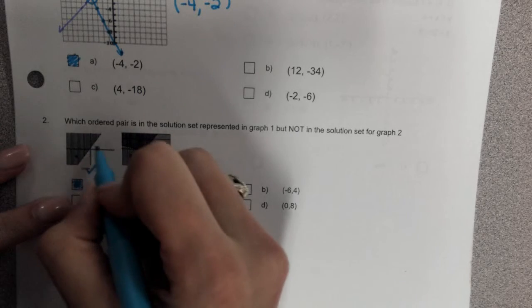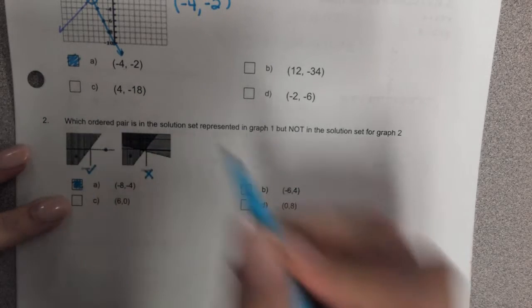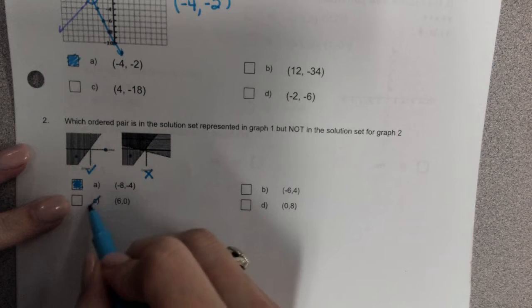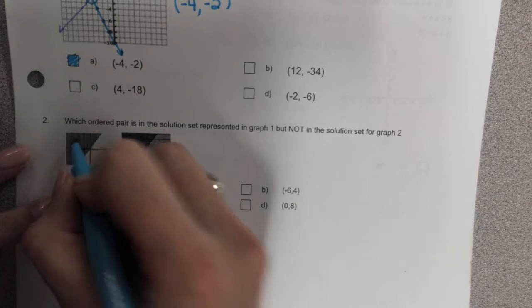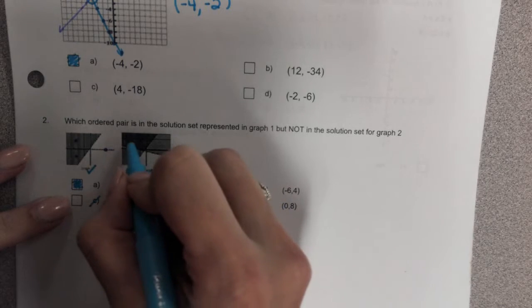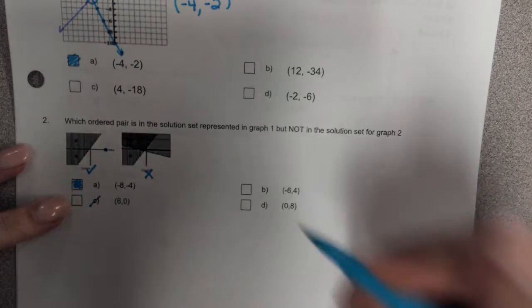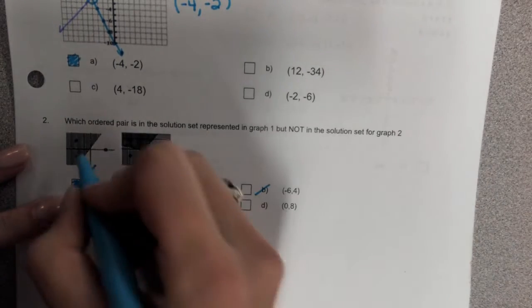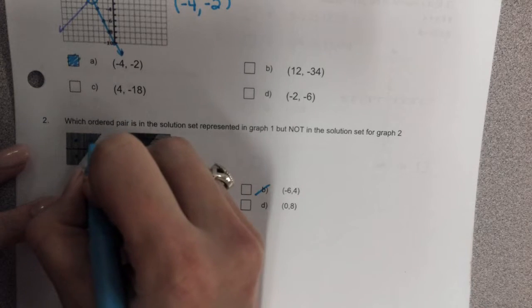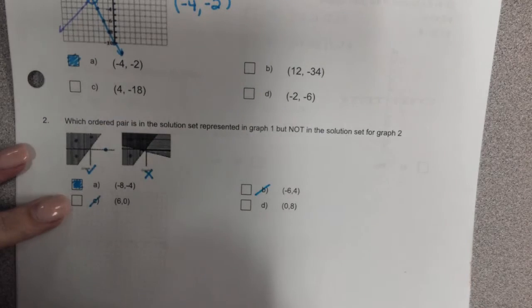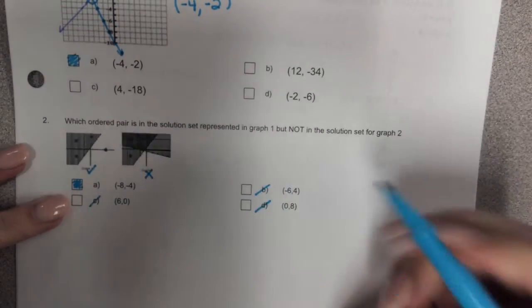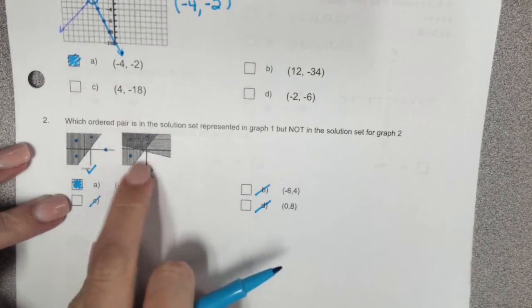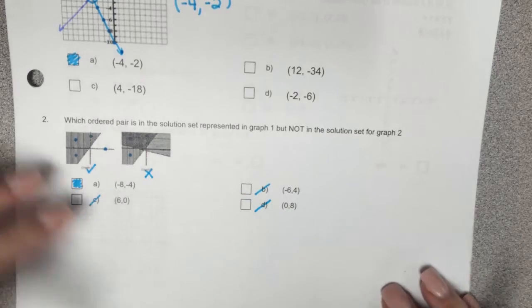If we're talking about 6, 0, 6, 0 is going to be somewhere over here. So that's not for that first one. That doesn't work. Negative 6, 4, that works for that one. But negative 6, 4, that's also going to work for that one. 0, 8, somewhere up here, it's going to work for that one. So we want it to work for this one, but not for this one. So your answer was A.